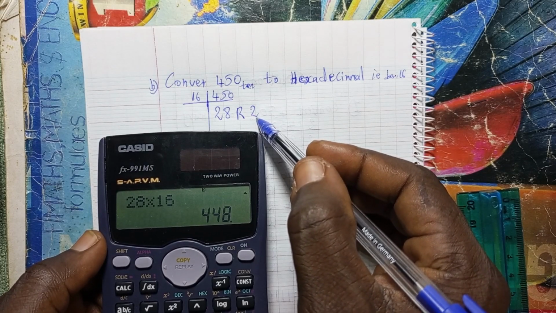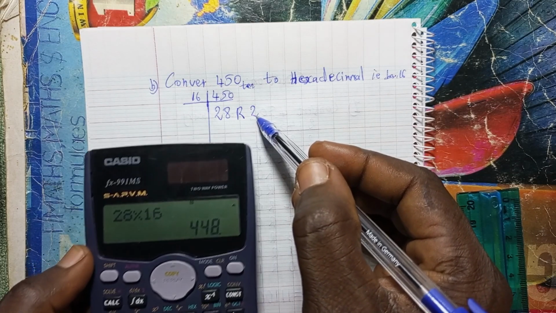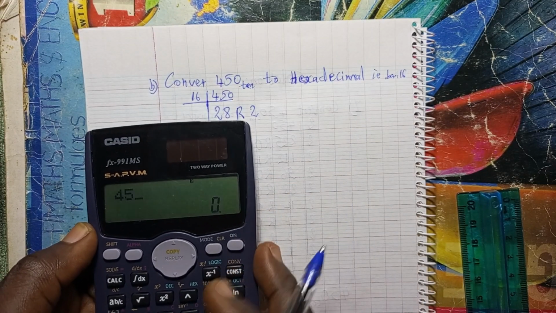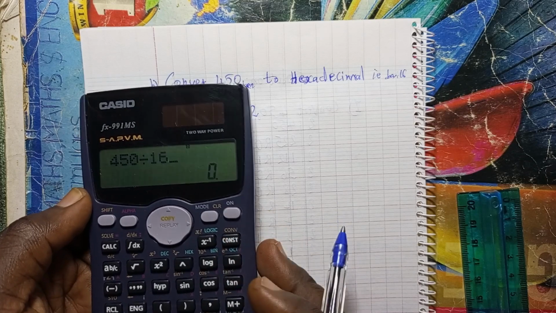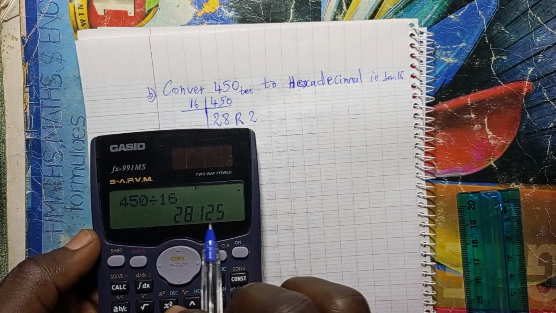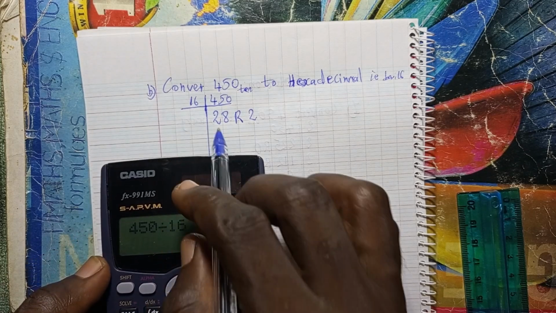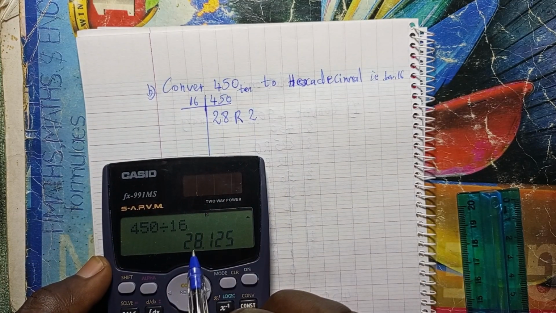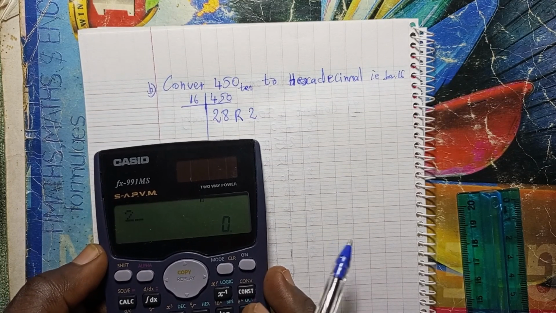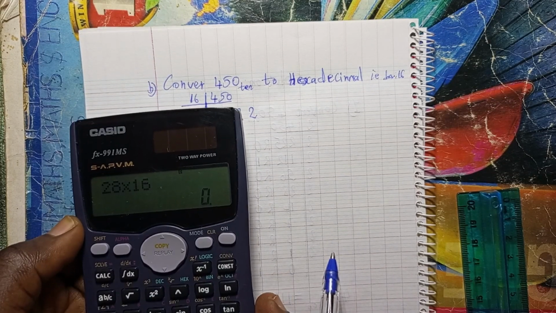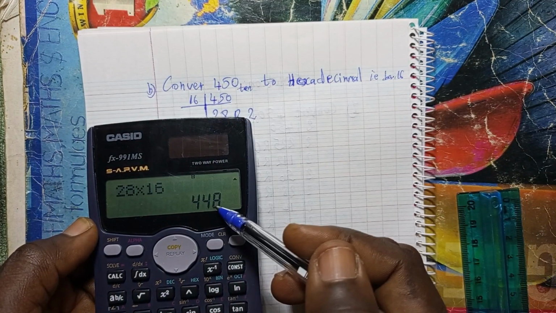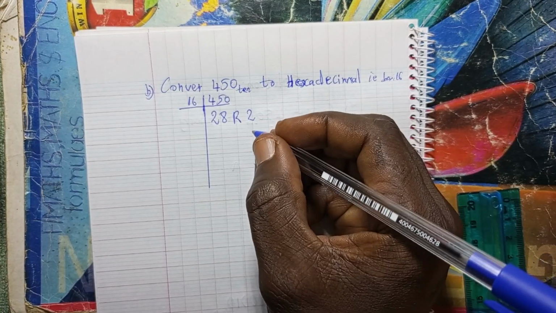That's how I normally get my remainder, because if you do 450 divided by 16, it will give you 28 with some decimals. Forget about the decimal, just write this 28 here, and then you do 28 times 16, that will give 448. 450 minus 448 is 2. So our remainder is 2.